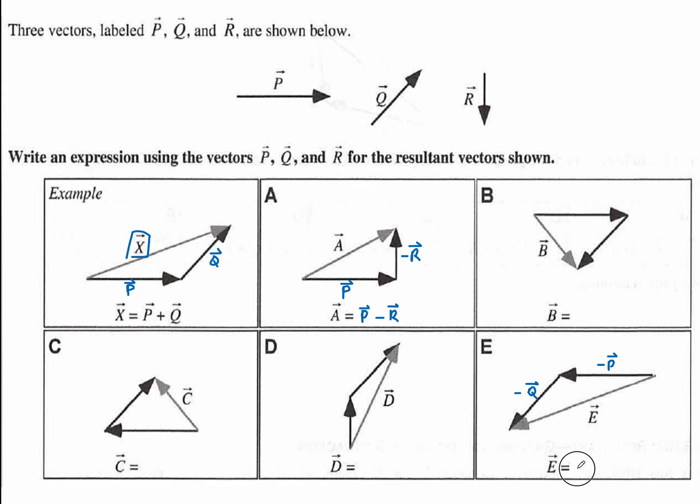So how do we get E? It's negative P minus or plus, either plus negative Q or minus Q, either one is fine, minus Q. Hopefully that feels pretty comfortable.